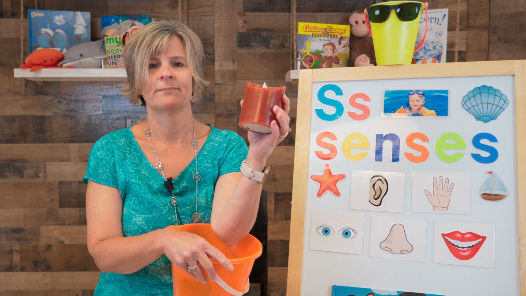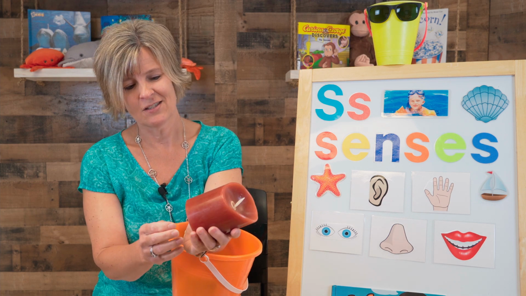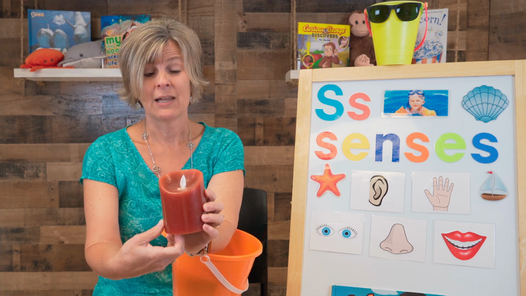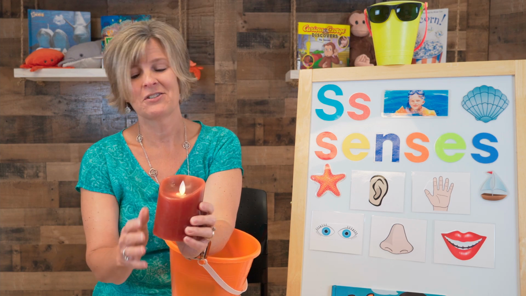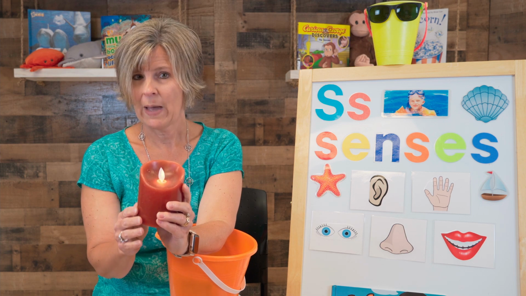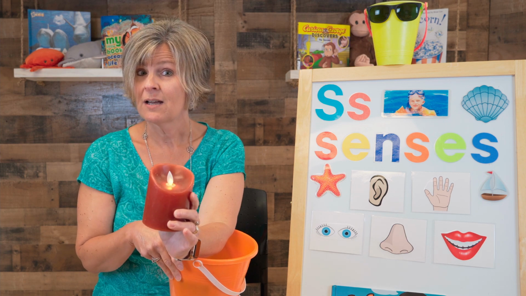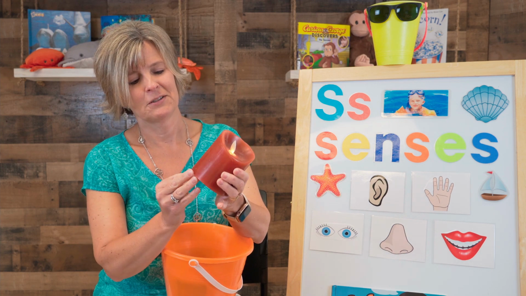All right, I got this. What is this? This is a candle. Of course, we can see the candle, right? You see it's red, and if you light it up, it's got a flame that you can see flickering there, don't you? Now you can feel it. It's kind of smooth, a little bit waxy. Sometimes candles have smells, so you can smell it, but you would not want to eat the candle, would you? No.